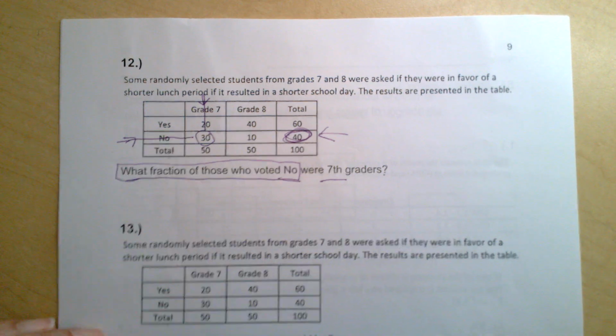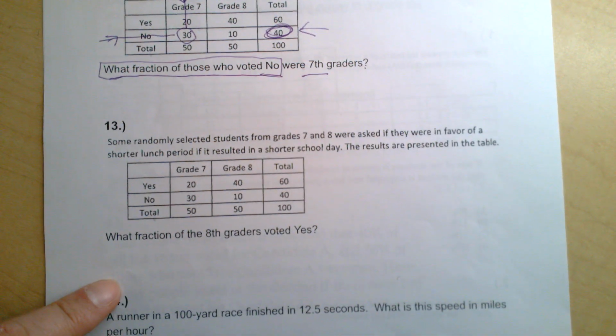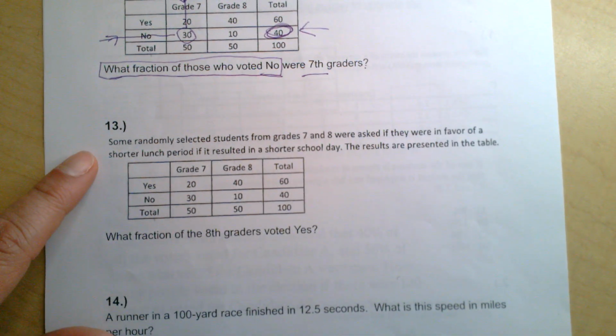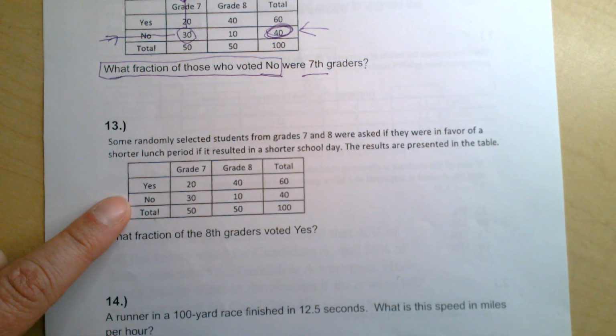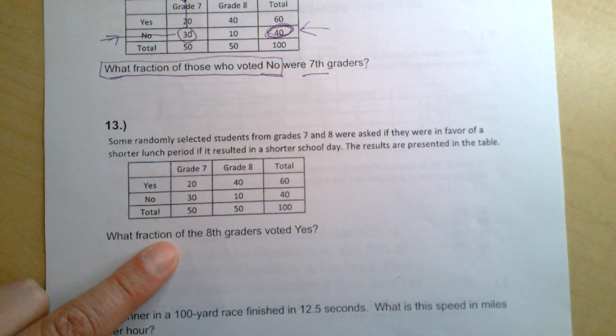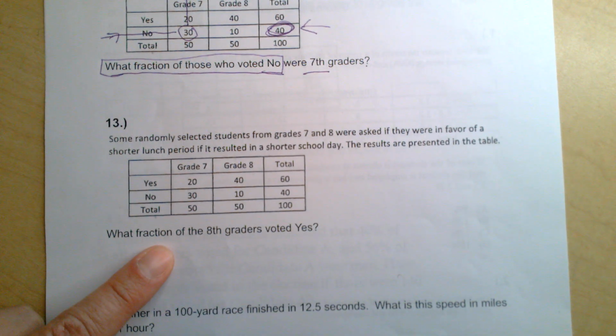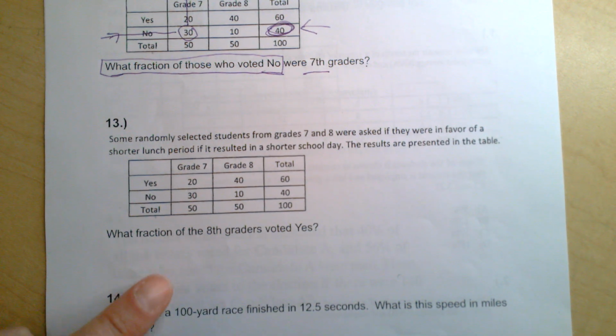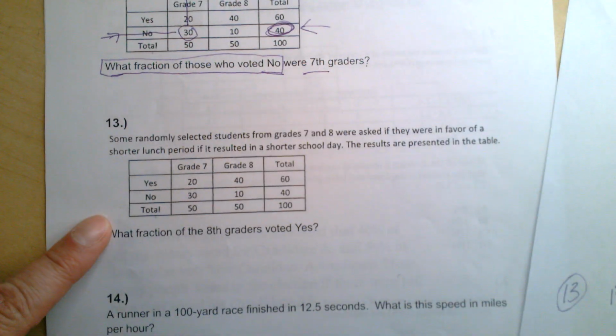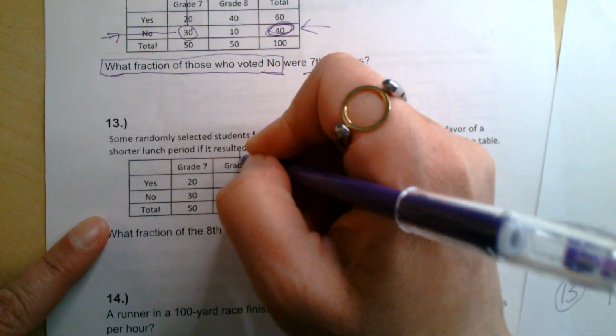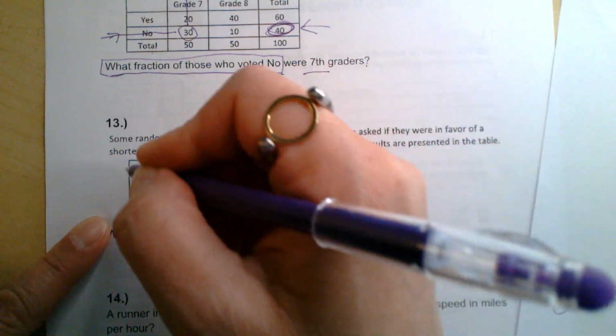Okay, number 13. Same table. Some randomly selected students from grades 7 and 8 were asked if they're in favor of the shorter lunch period. Here's the results. So we use the same table. What does this want us to do now? What fraction of 8th graders voted yes? So let's see, what do we have to look at? What fraction of grade 8 voted yes?